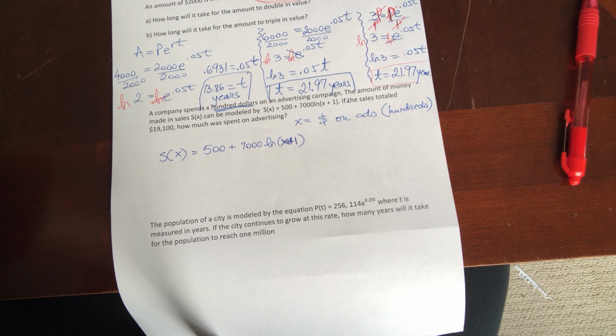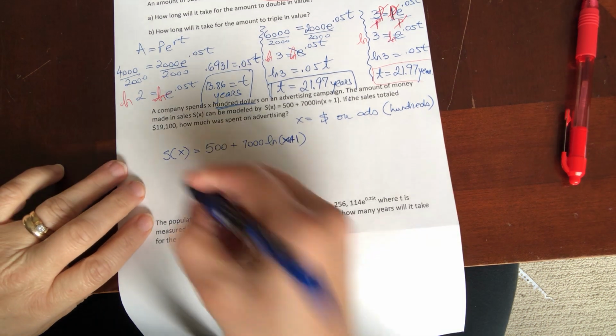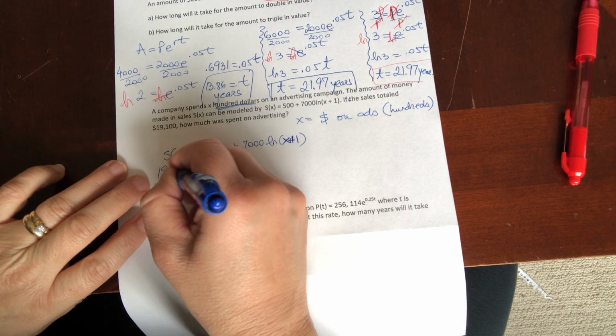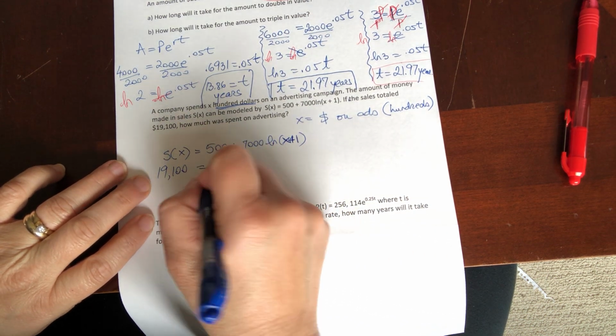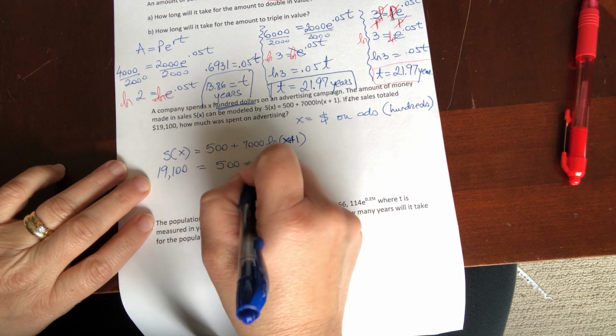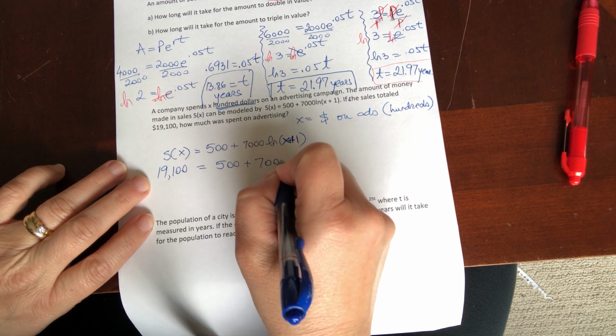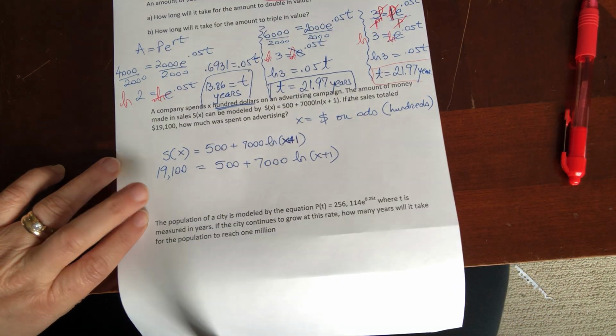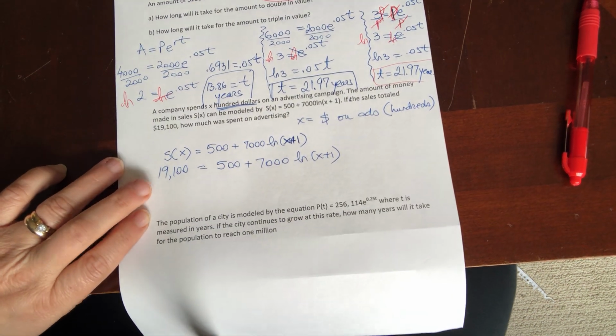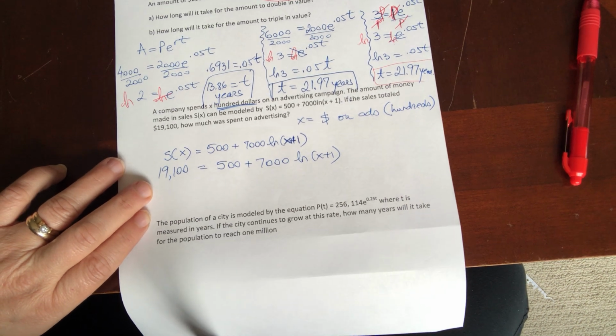It says the sales totaled 19,100. So you ended up with this amount of sales, yes? How much did you have to spend, or this X amount should be what, right, to get to a total sales of 19,100? Good. So how am I going to get to that X?